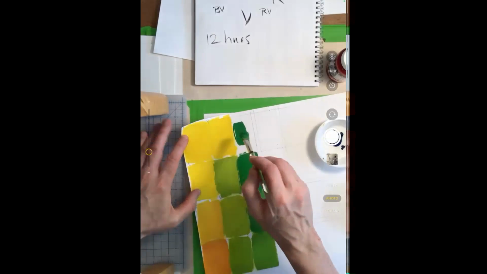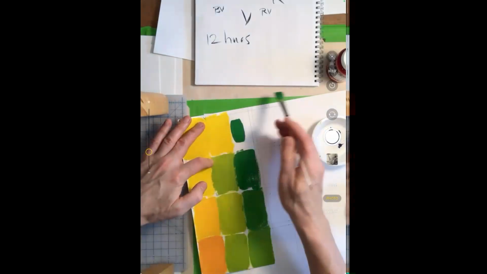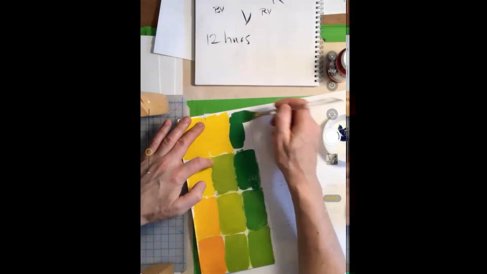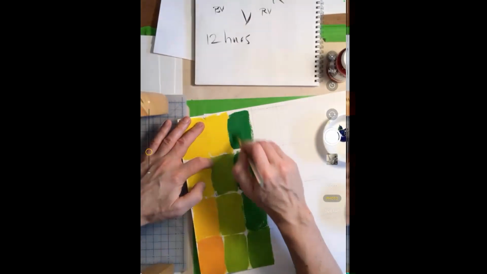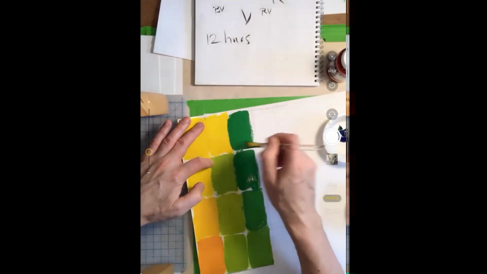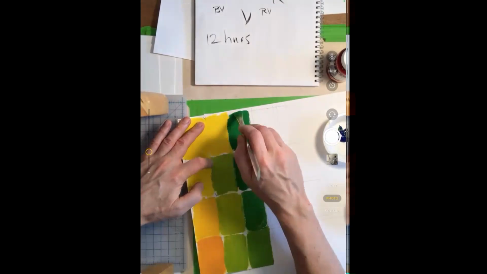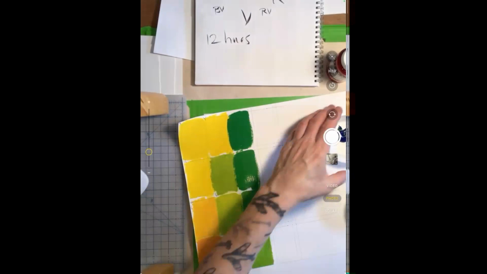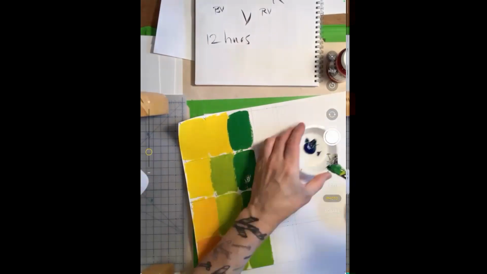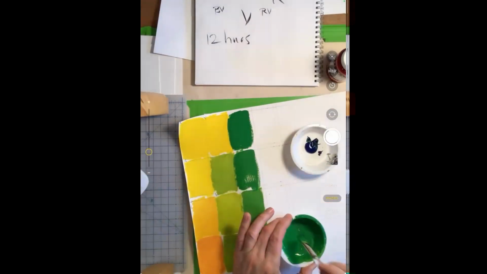So here, this is getting to where I need to start adding a greater amount of blue, because now my green is not really changing. Not enough. It doesn't have to be that gradual. I don't want it to be super gradual.